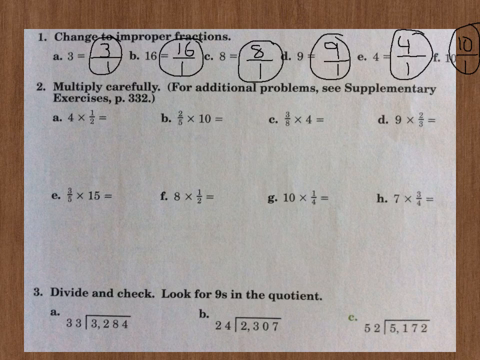The reason that we did those is because now when we do this, it's telling us to multiply in 2a. We're going to change our whole numbers to improper fractions simply by writing the 4 over a 1. And I'm just going to bring down the rest, times 1 over 2.